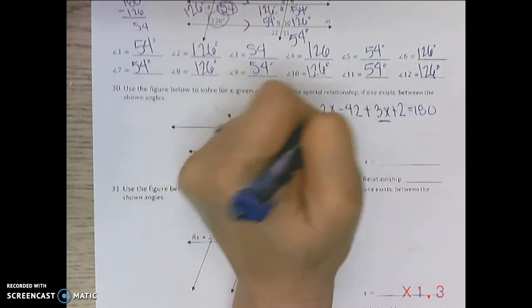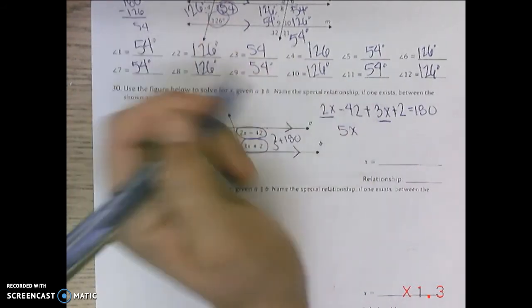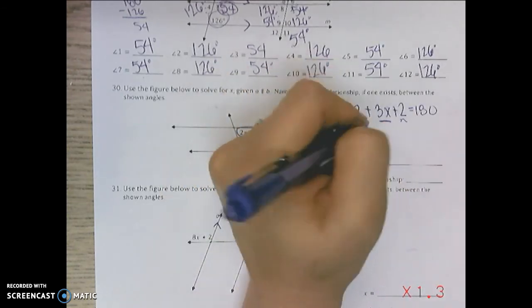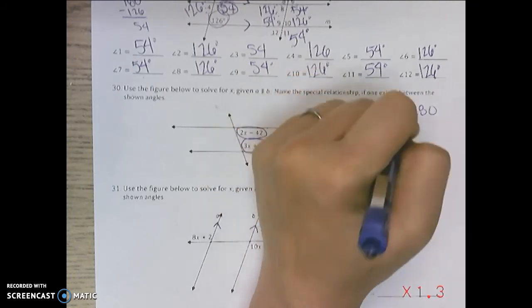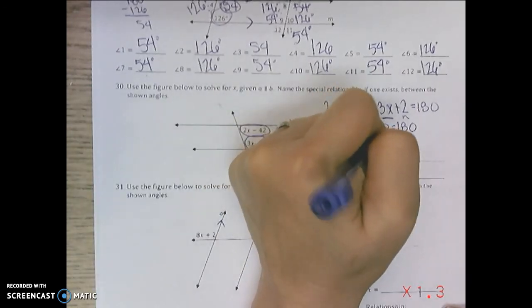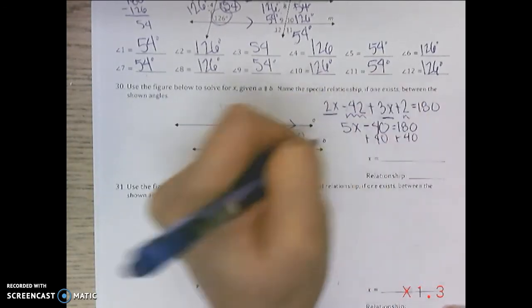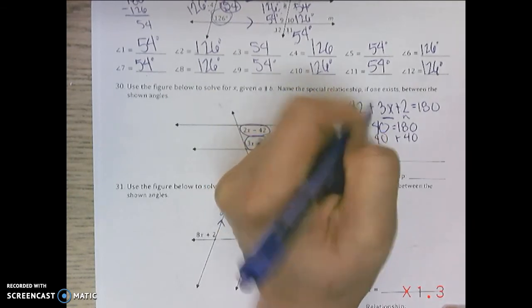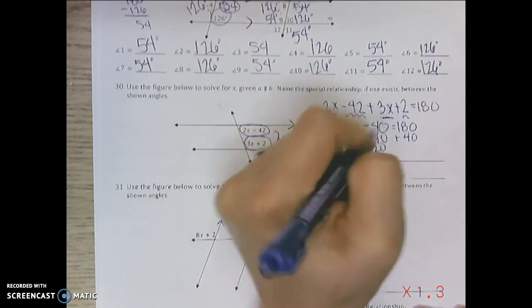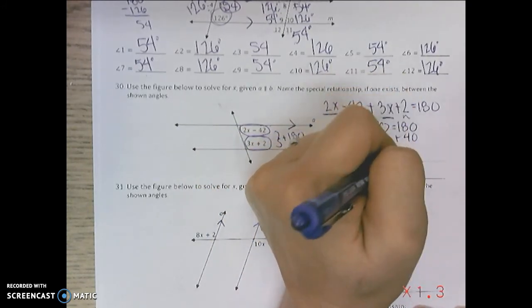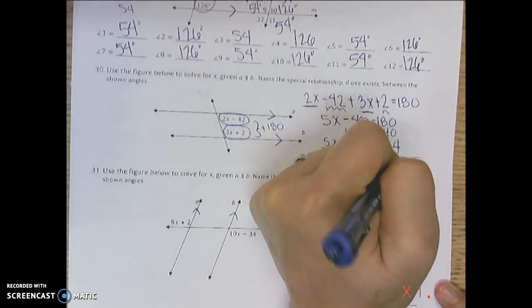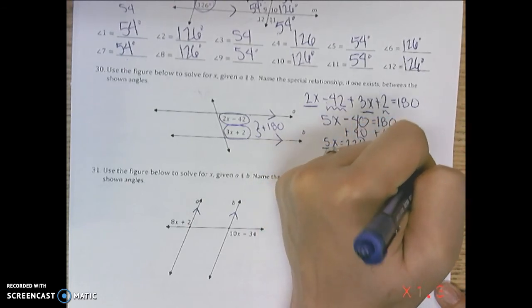So I'm going to combine my like terms before I isolate anything. And I will end up with 5x minus 40, a negative 42 and a positive 2, equal 180. And then I'll have to add that 40 to get 5x alone. And I'll end up with 5x equals 220, divide by 5, divide by 5, x equals 44. And the relationship is same side interior.